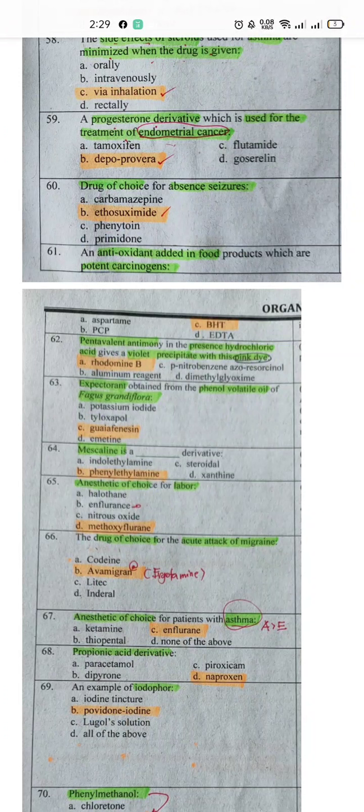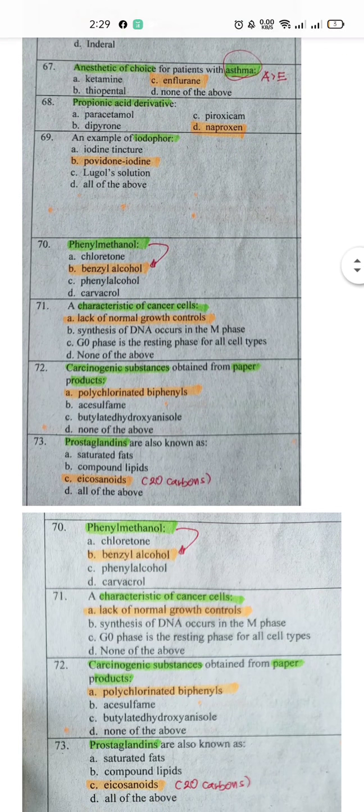Number 71, a characteristic of cancer cells, lack of normal growth controls. So, a characteristic of cancer cells is their lack of normal growth controls.